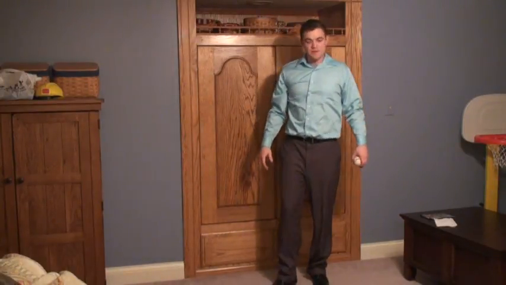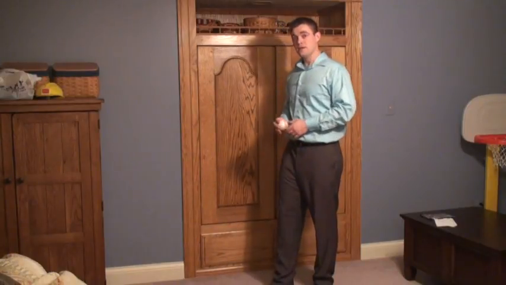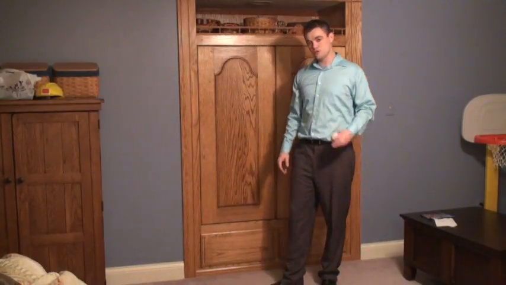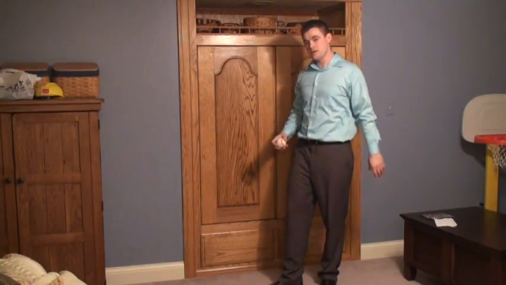So now that we've gone through the 4 major techniques that are important: the grip, the stride, arm movement, and the follow through. Those are the 4 things that are important when throwing a curveball that you need to concentrate on.